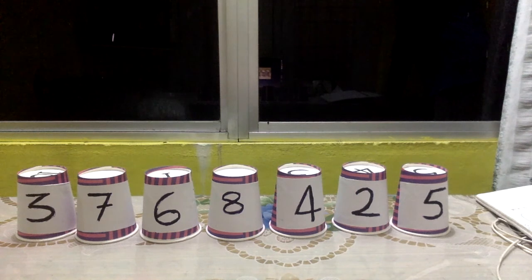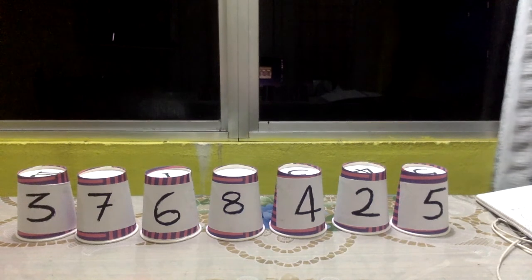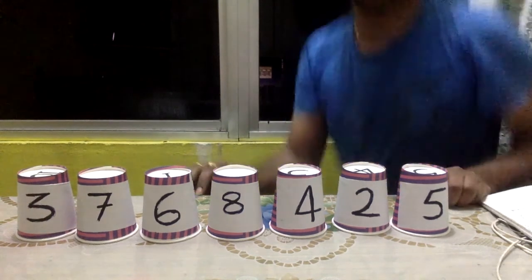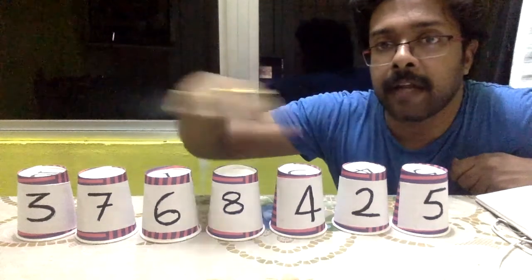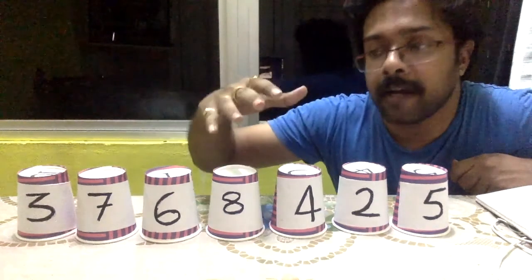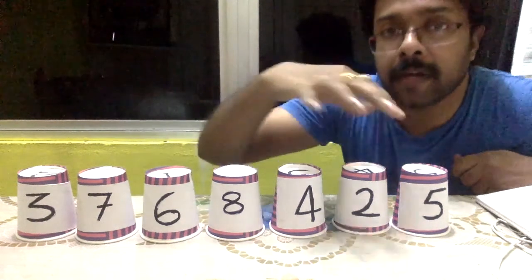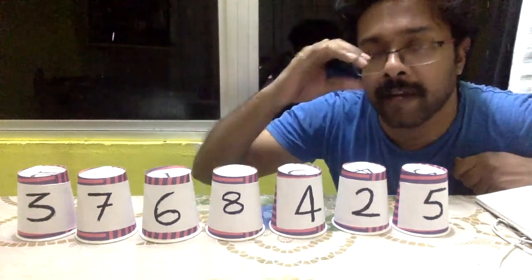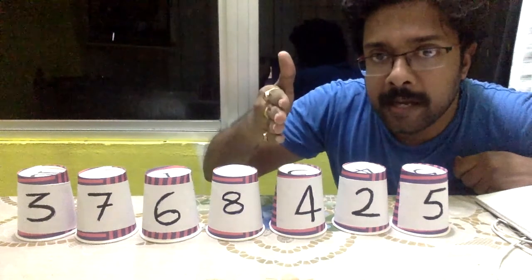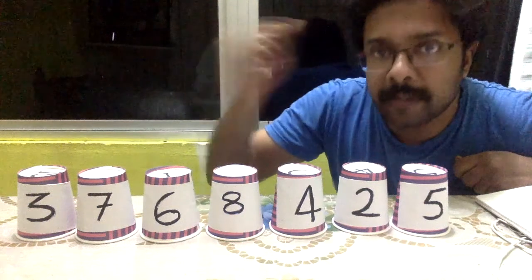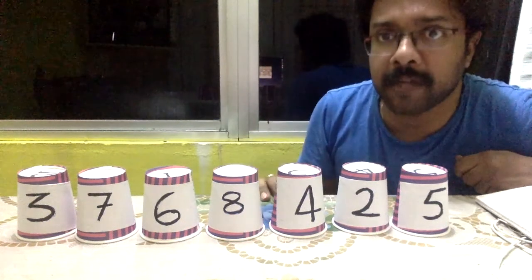Now, our sorting algorithms up to now we have been doing sequentially, and now we will do it with divide and conquer. The entire array will be divided, and then each divided array will again be sorted. This is how we will do this.